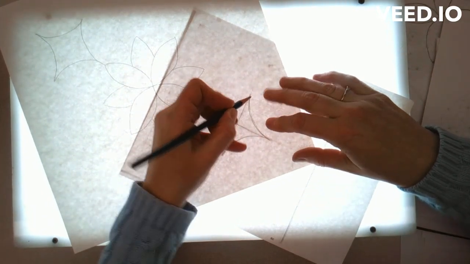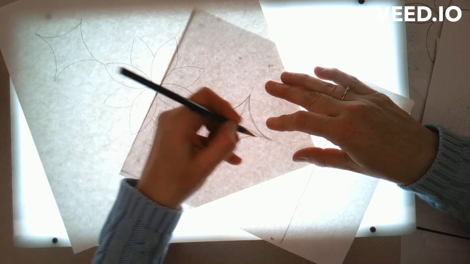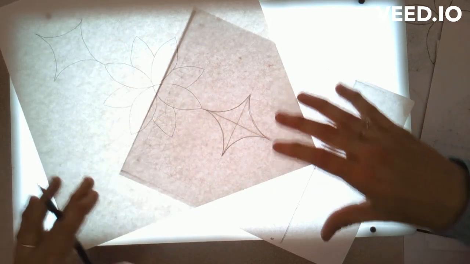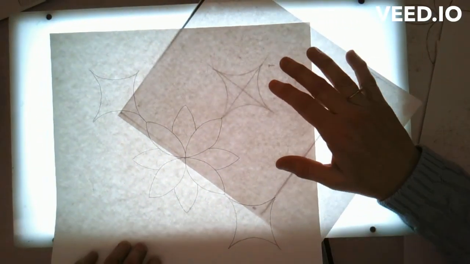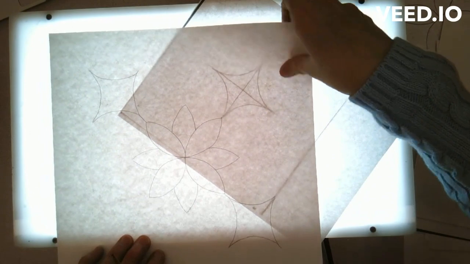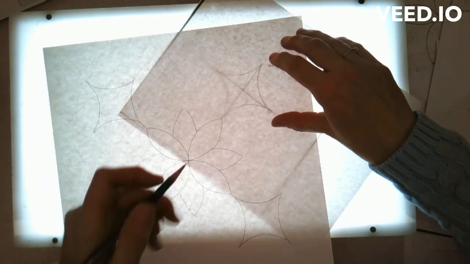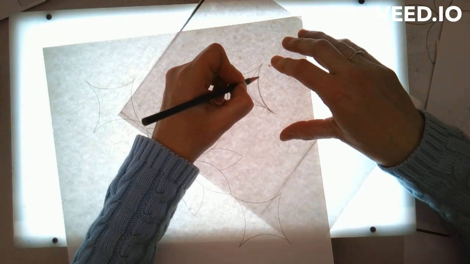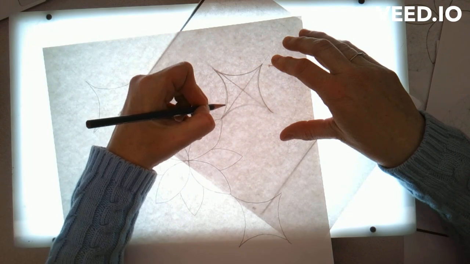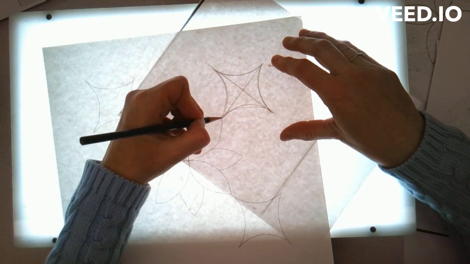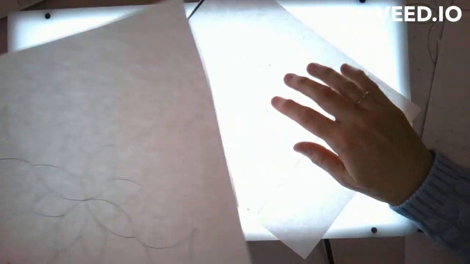Mirror image is another term for that. I'm using those diagonal lines that I drew to help line everything up. Got one more to do over here.